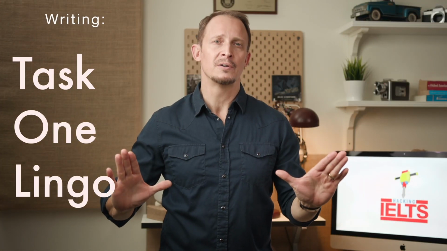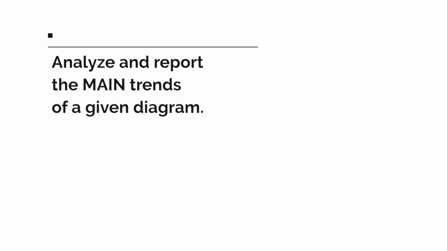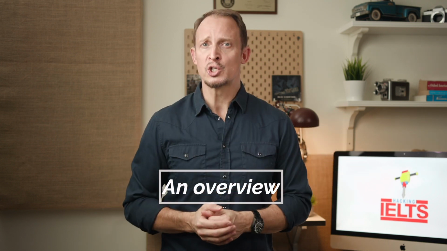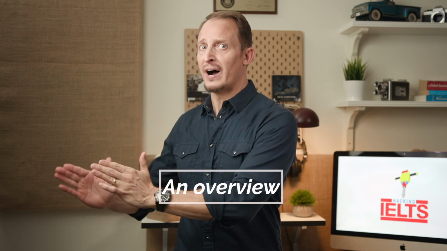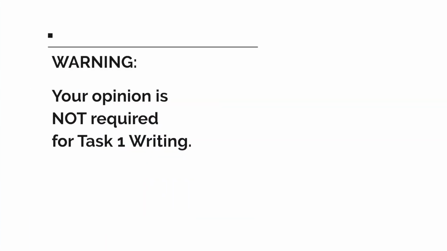Let's switch back over to academic writing, specifically focusing on language for task 1. To review, task 1 for academic writing requires you to analyze and report the main trends for a given diagram, which can range from a bar graph to a pie chart, flow chart, line graph, or even maps. Once again, it's important to understand the requirement of an overview, which should occur in the first or the final paragraph of your report. We need to also emphasize the importance of not providing your opinion, since this is strictly an analysis of what information the diagram is showing us.